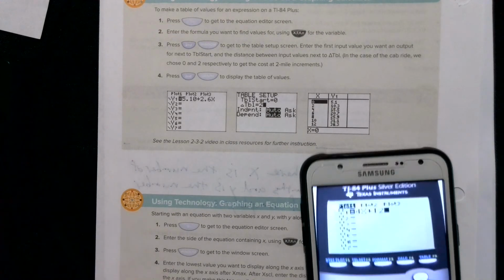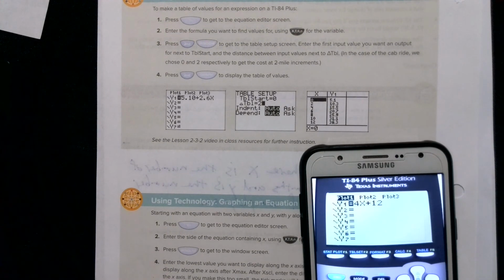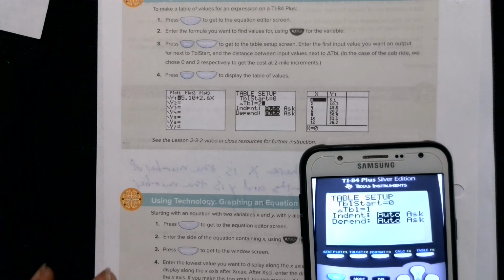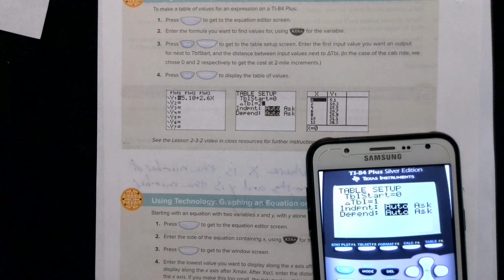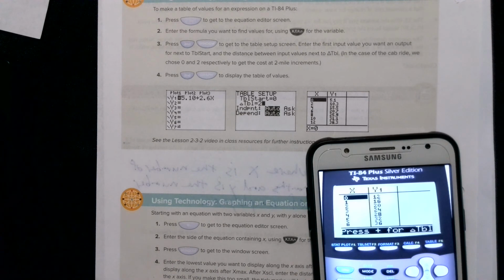Now we're told here to go to 2nd and Window. Now we want to make sure that everything is on auto. So we have the table start. It has table start at 9. Let's do it at 0 instead of 9 if you have something different for the table start. Okay, so now the next thing we would do, we would press 2nd, then Graph.